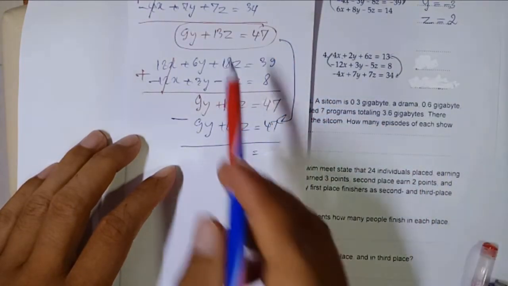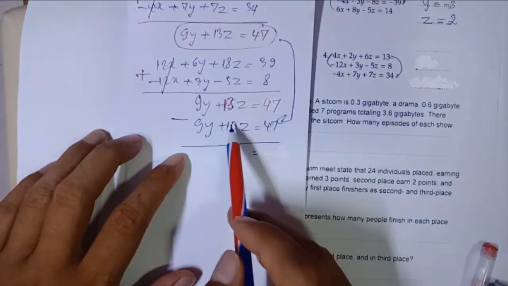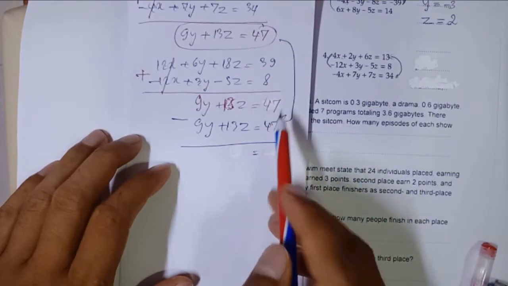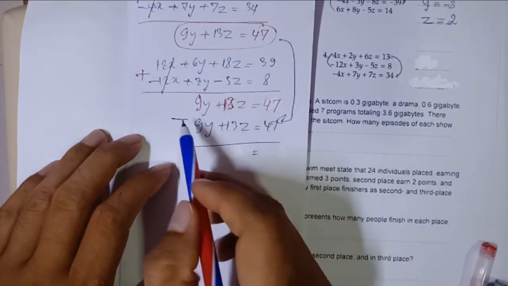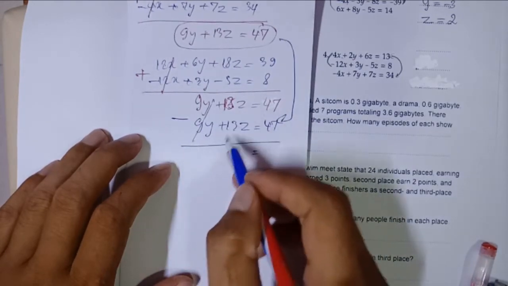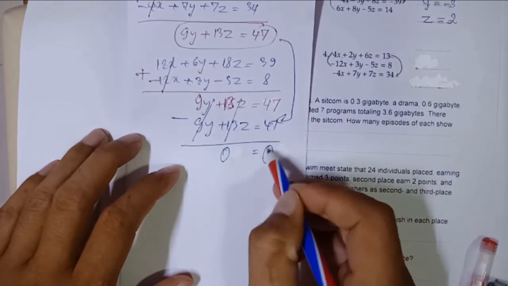So it seems like, look, exactly the same, 9y plus 13z equals 47. So to eliminate this using the minus, it seems like they are eliminated. 0 on this side, also 0 on this side.